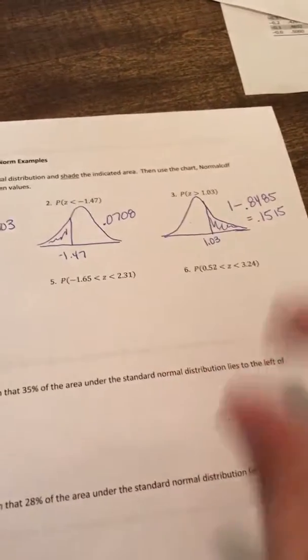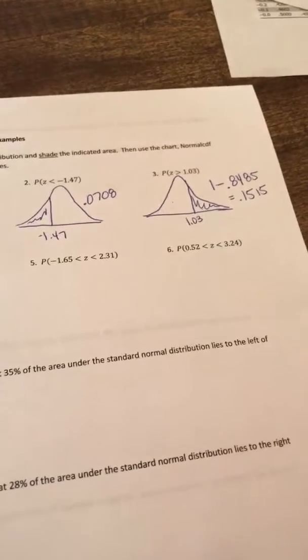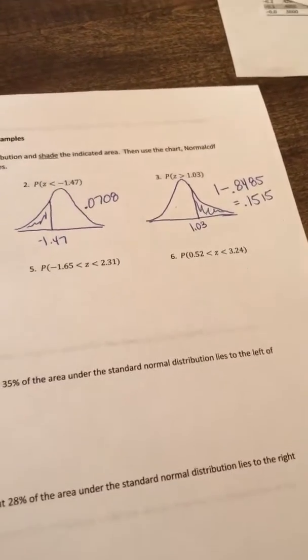The calculator, you don't have to subtract, because you could do the lower bound, which would be 1.03, and then the upper bound of 1,000 or 10,000. So the calculator doesn't care, but most people prefer the chart on this, so you just have to remember to take it away from 1 when you're doing to the right.